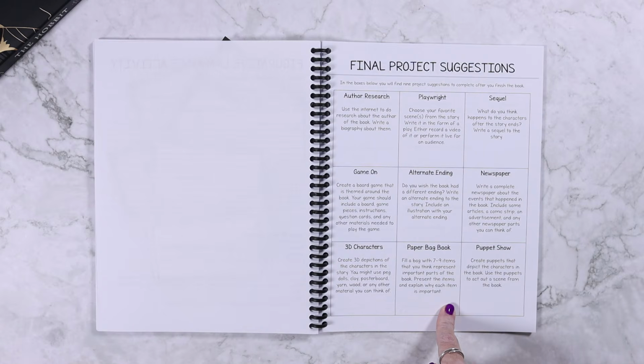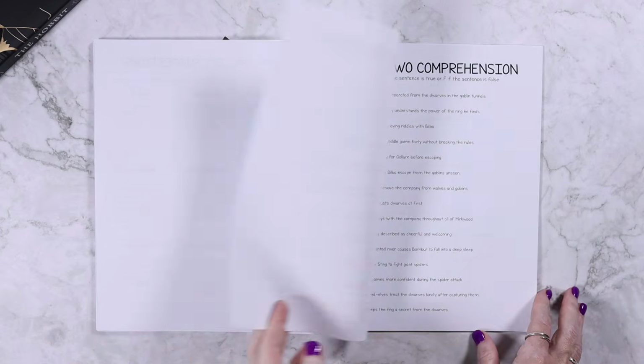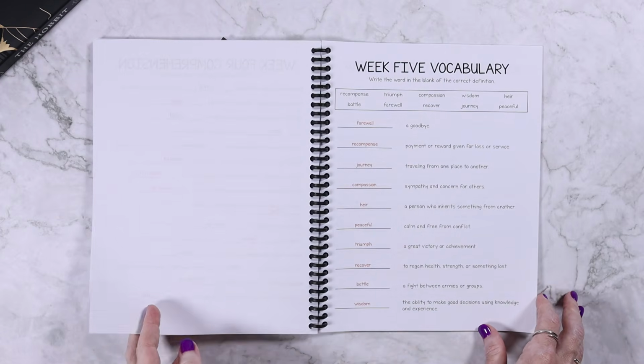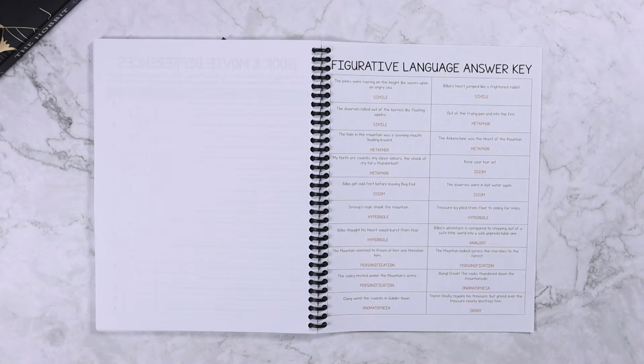The final thing we have is final project suggestions. There are 9 different options for final projects. And then, like I said, answer keys to go along with everything to make your life as a parent and a homeschool teacher just a wee bit easier.